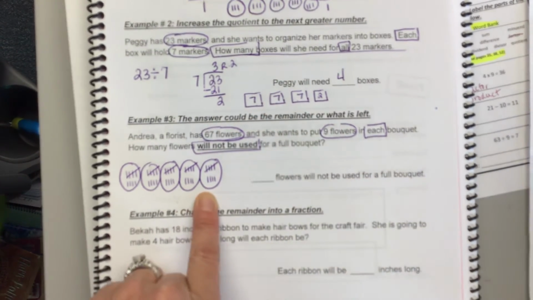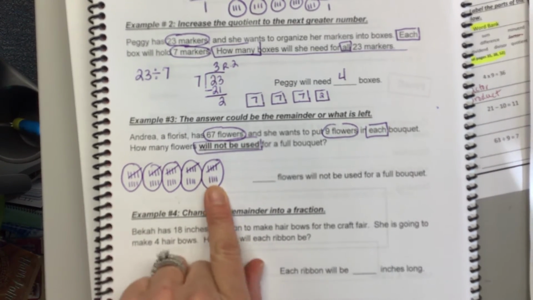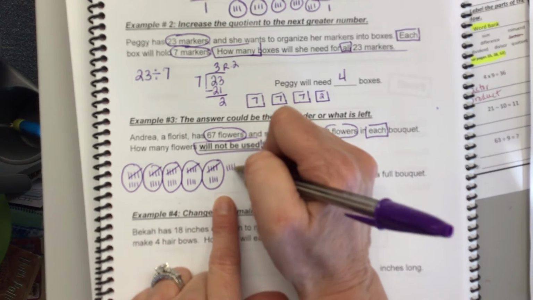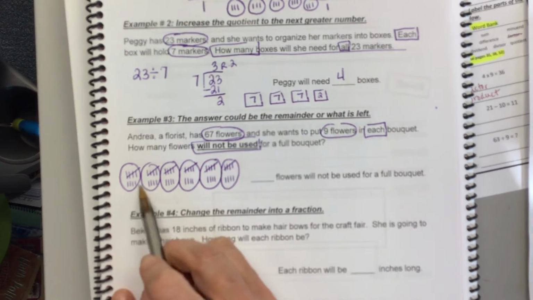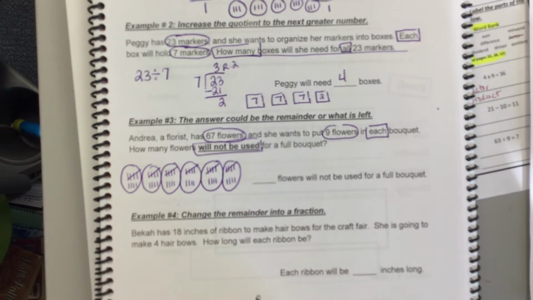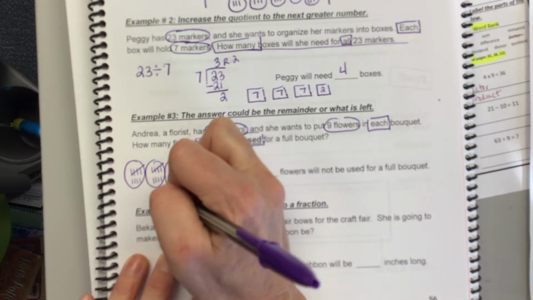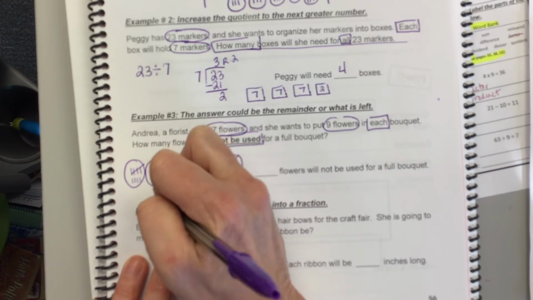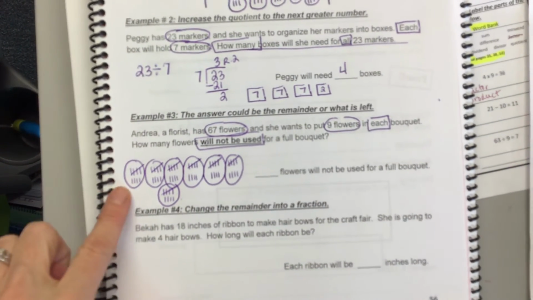That is my 5th bouquet, and I have now used 9 times 5, 45 flowers. 1, 2, 3, 4, 5, 6, 7, 8, 9. That is our 6th bouquet, which is 54 flowers. 1, 2, 3, 4, 5, 6, 7, 8, 9. That's my 7th bouquet, and that is how many flowers?